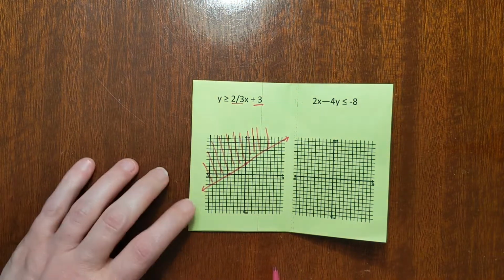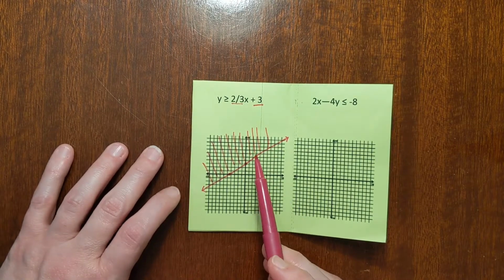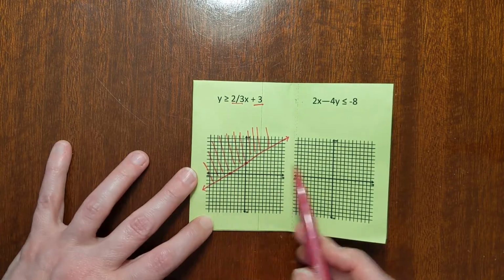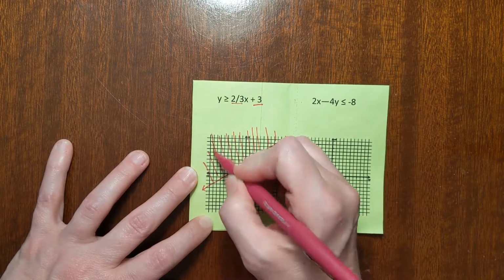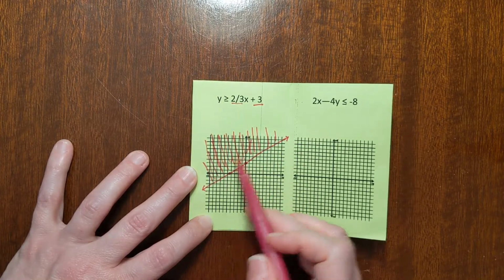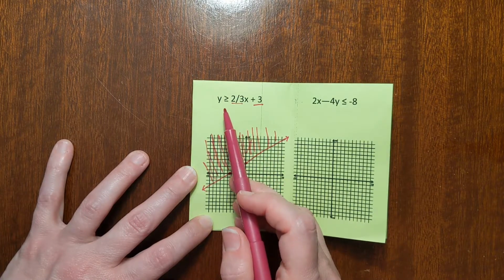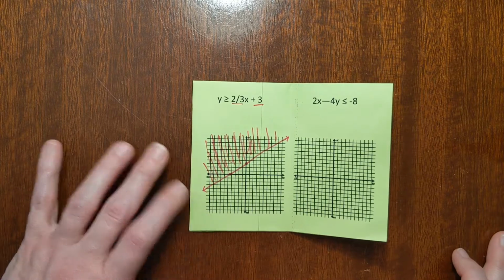So the most common mistake I've seen with graphing inequalities is that students are forgetting to actually shade. They'll graph the line correctly, they'll do a broken or solid line, but then they won't actually do the shading, and that's what makes it an inequality. If you don't have the shading, that's just a linear equation. Inequalities have shading, so just remember to do the shading on all of them, and you should be good.